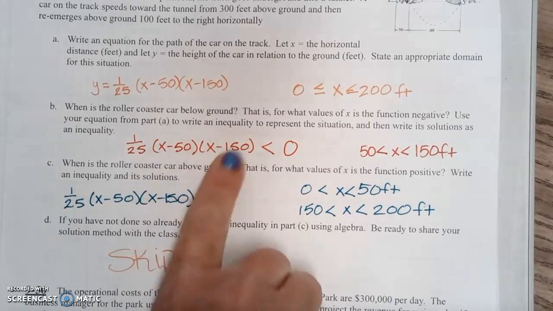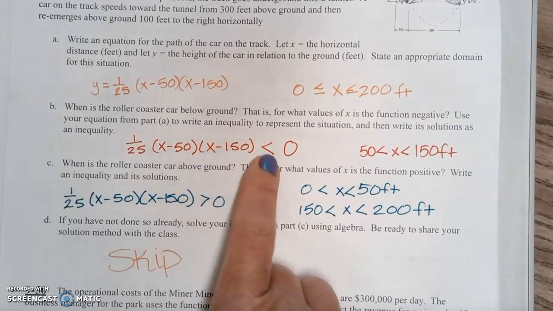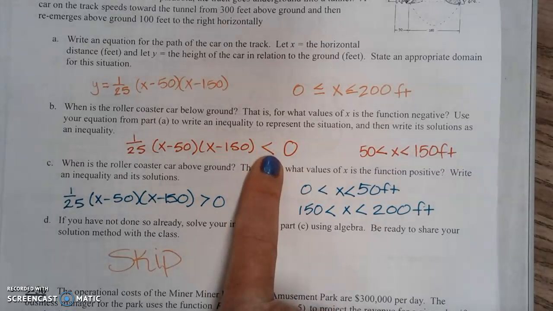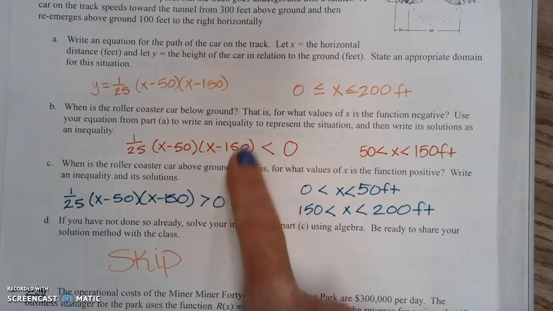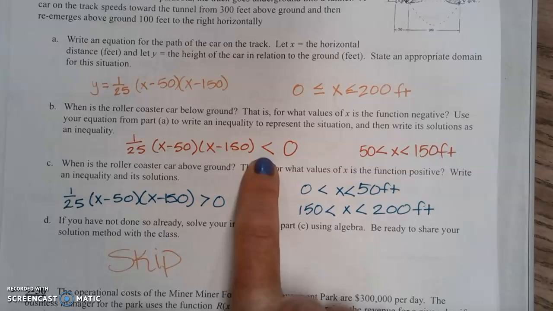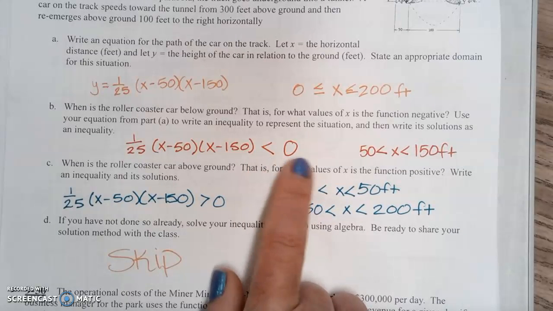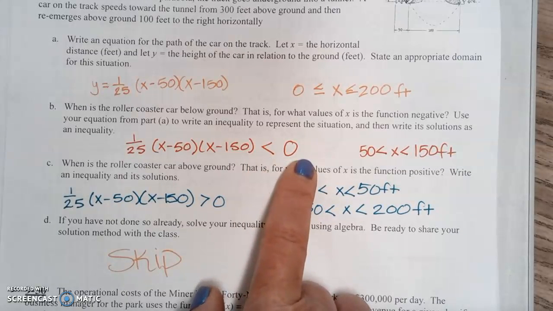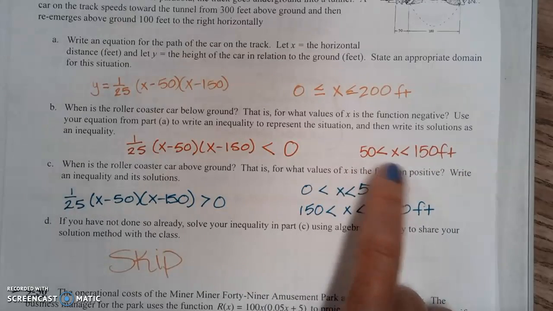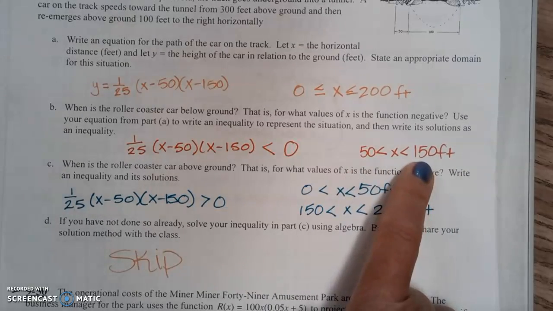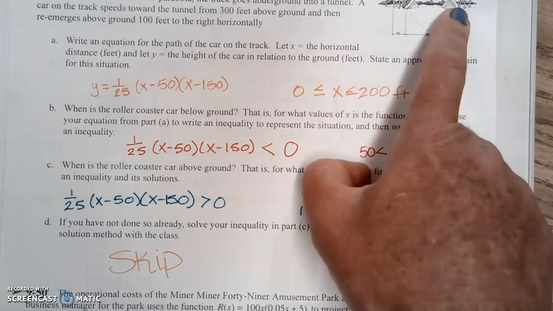So it's the same equation, but instead of an equal sign, the parts that are below ground are when it's going to be less than 0. The only thing that changes is the equal sign changes to less than 0, because it'll be below ground, you won't be able to see it. That happens between 50 and 150 feet. So from here to here.